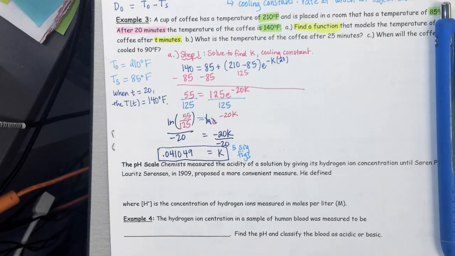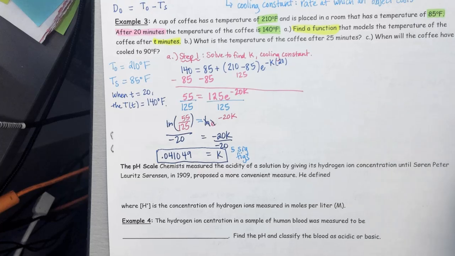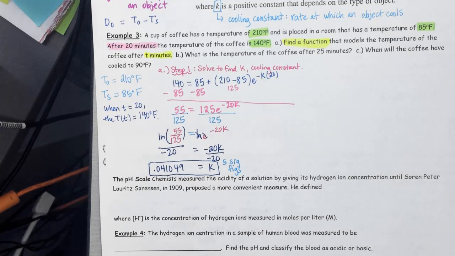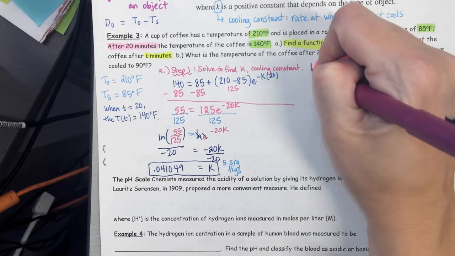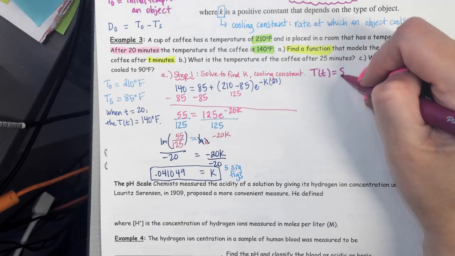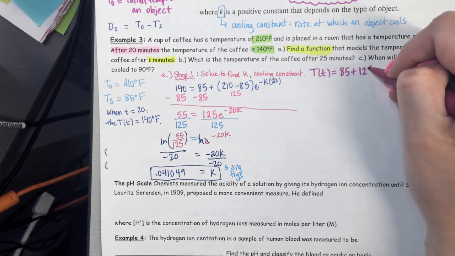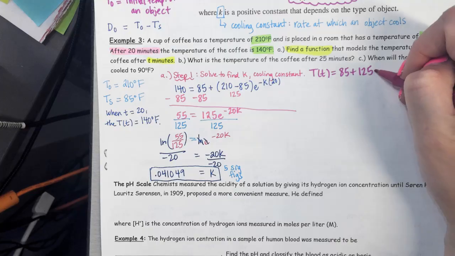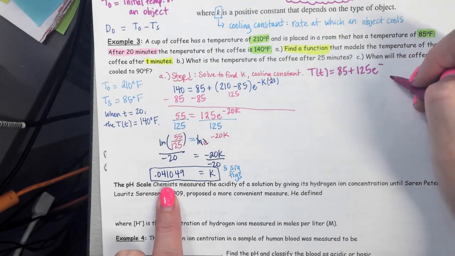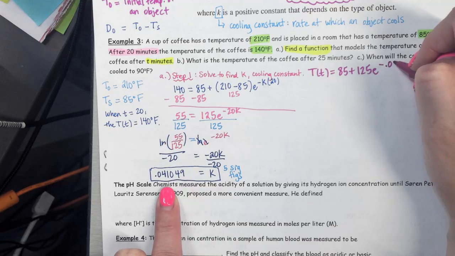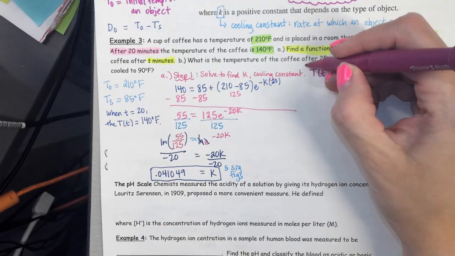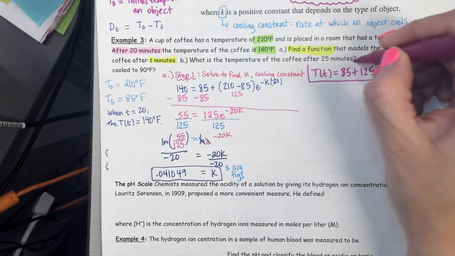All right, so we had to find a model. Your model is going to have these values plugged in. So we have T of t is equal to, our T sub S is 85. We're going to write the simplified 125 e, and then when you plug this in, because you have the negative in front, it'll be -0.041049t. This is going to be your model.